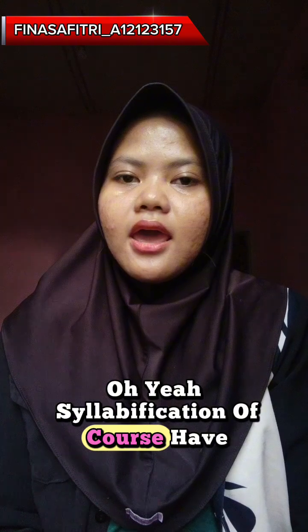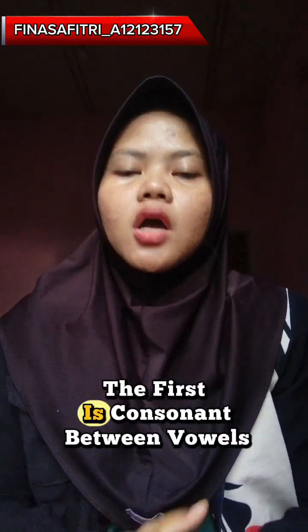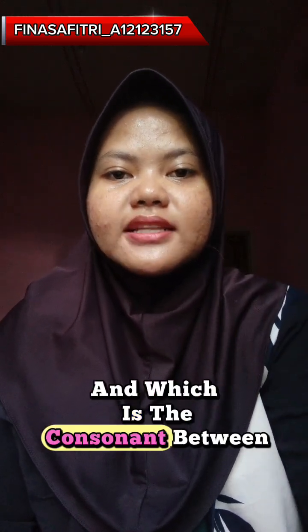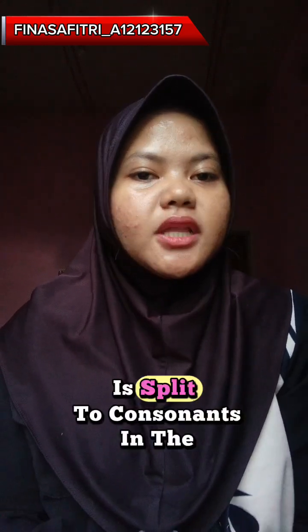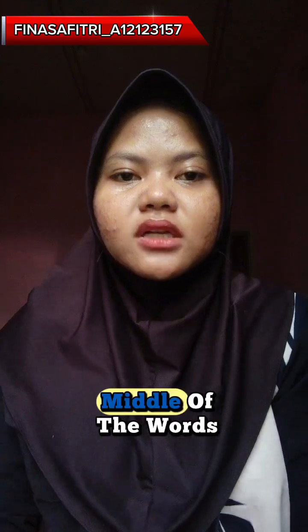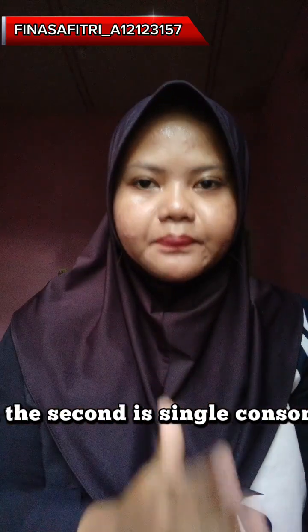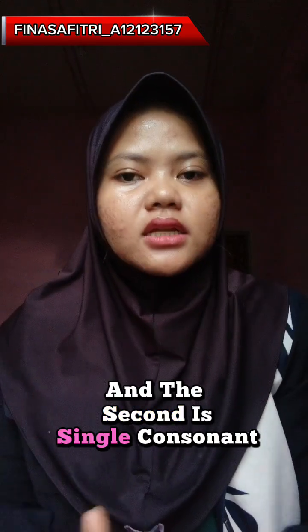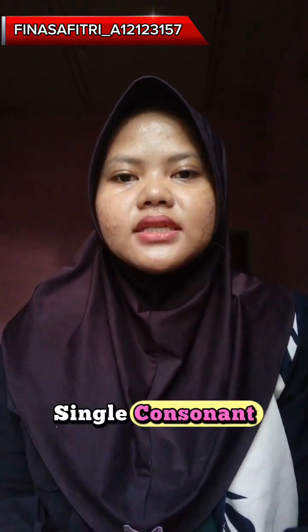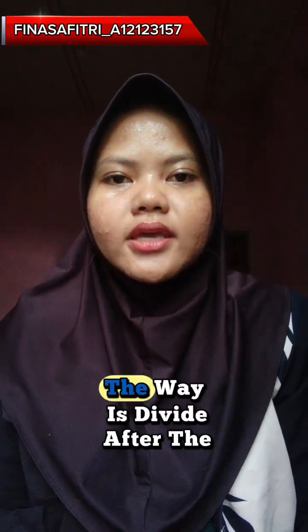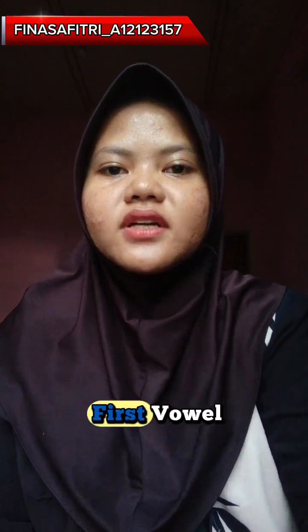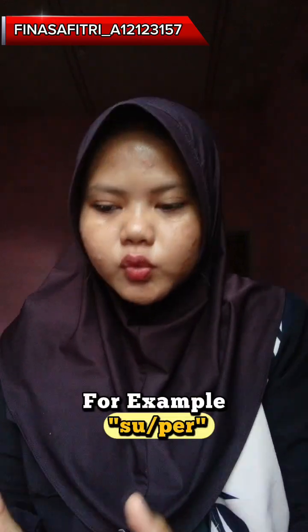Syllabification, of course, has some rules. The first is consonants between vowels, which is split through the consonants in the middle of the word. For example, costume. And the second is single consonant. Single consonants are divided after the first vowel. For example, super.